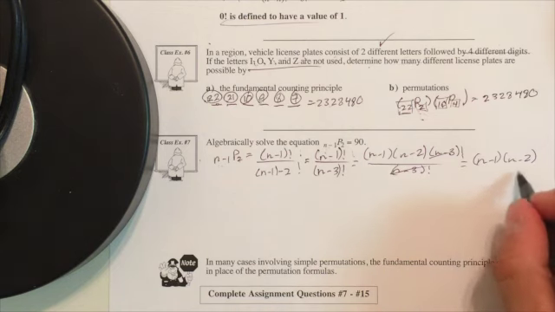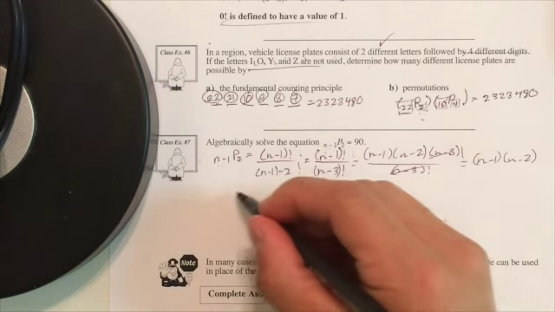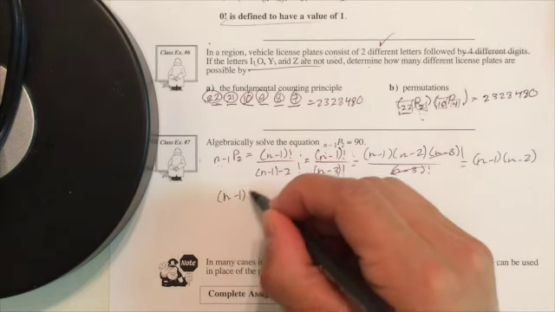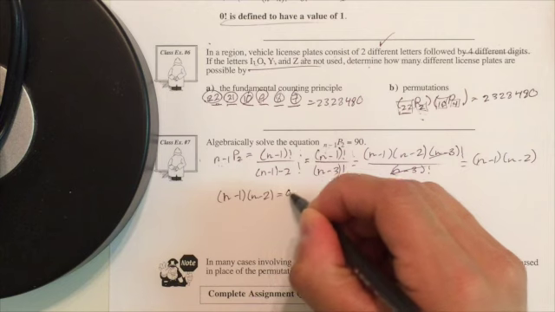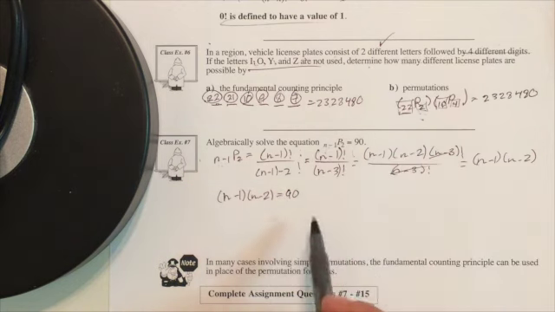And we could say that n minus 1 times n minus 2 is equal to 90. And now it's an algebraic expression or quadratic equation that you can solve.